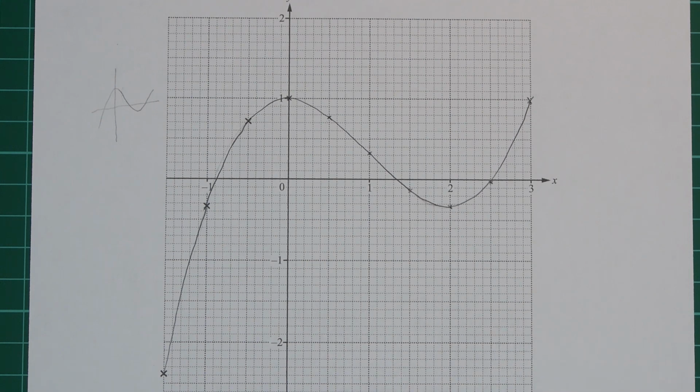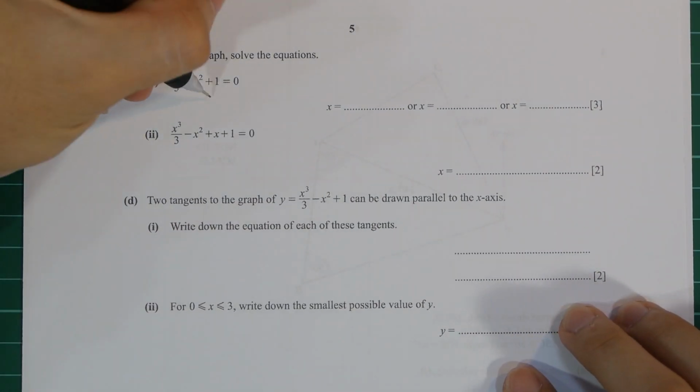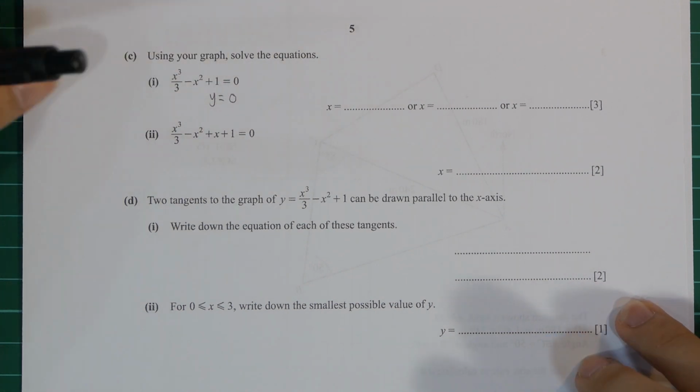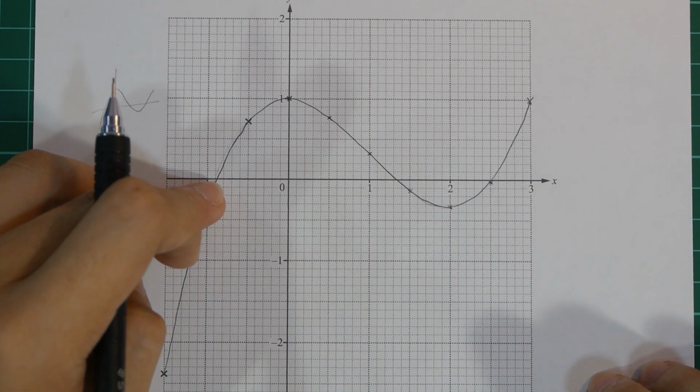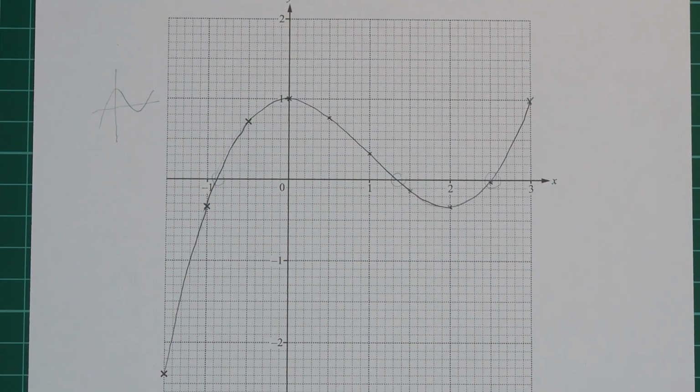After you drew it out, the first question of part C is asking what the results would be when y equals 0. So there are actually 3 intersection points when y equals 0. So just write that down.